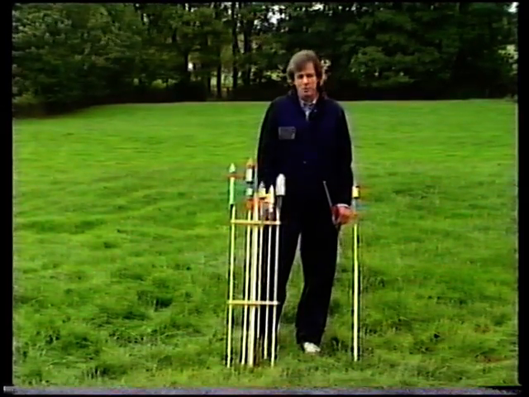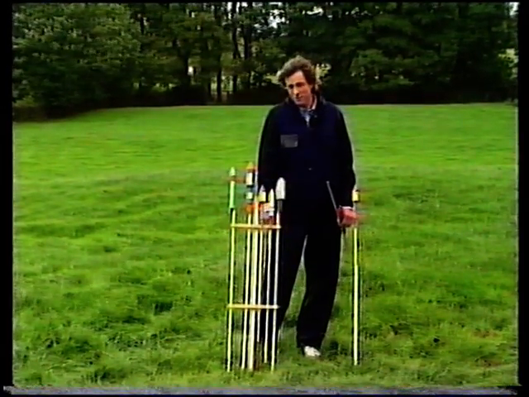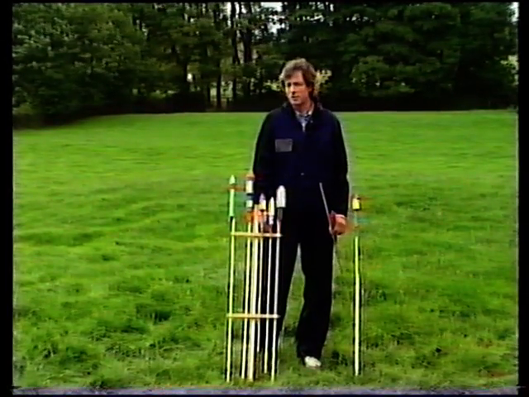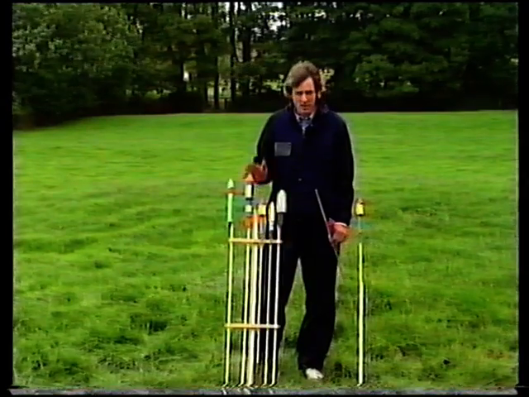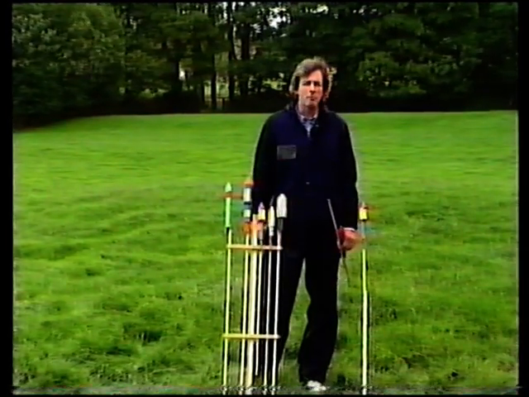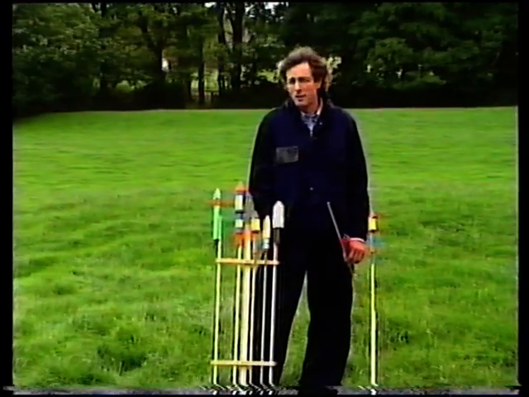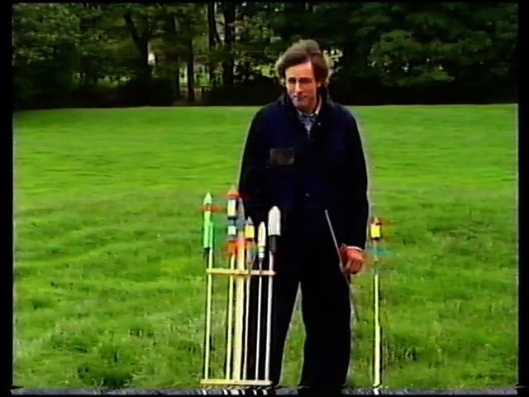Now, everyone knows what a rocket looks like, but bear in mind the ones you're going to use in your display will probably be considerably more powerful than the ones you'd normally buy in the shops. So treat them with particular respect. And also bear in mind that not all sites are suitable for rockets, so it's worth following the old maxim, when in doubt, leave it out.